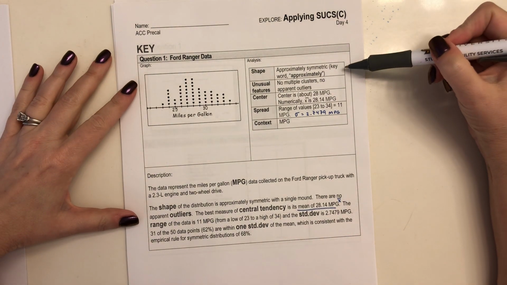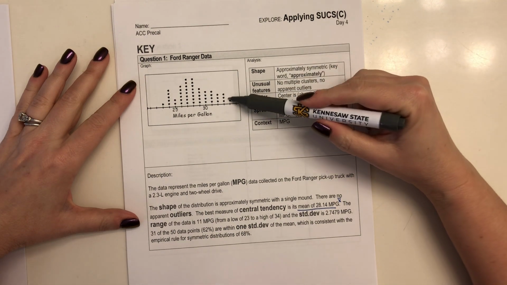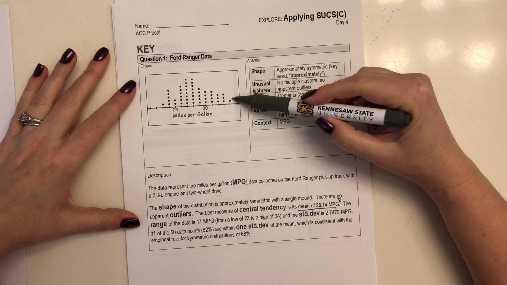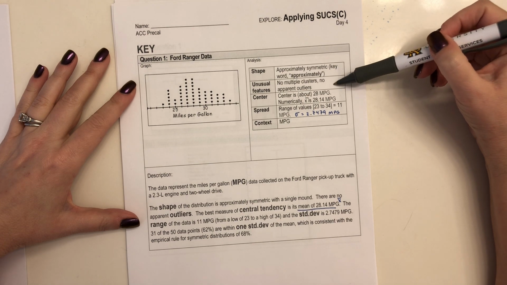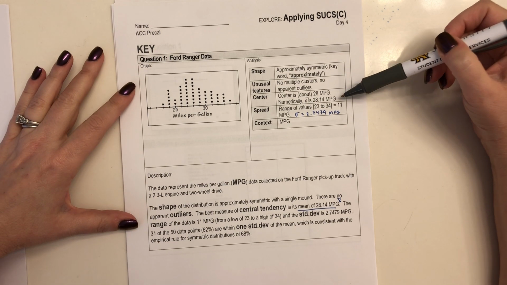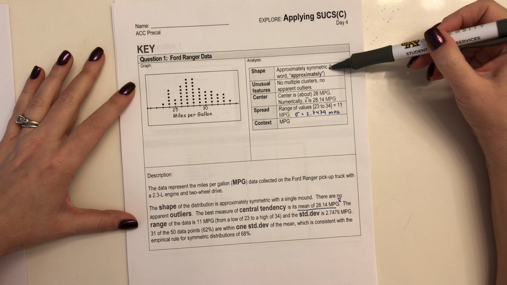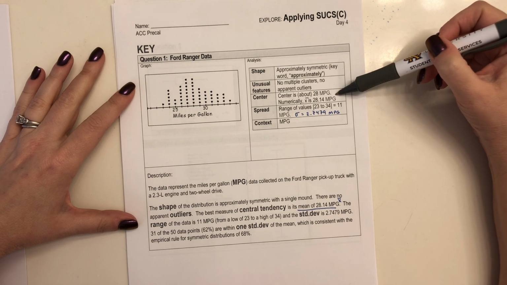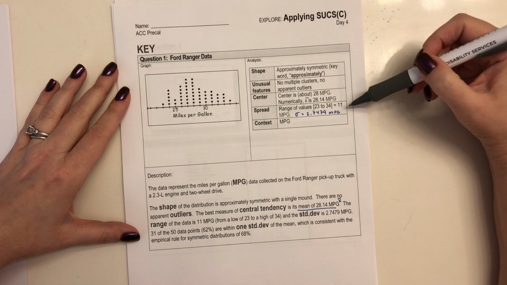So look at your data. You'll notice that your data is approximately symmetric. Yes, there is a tiny bit of skewing over here to the right, but it's not bad, so we're going to say approximately symmetric. There are no unusual clusters or apparent outliers, so there's not one data point that's away from the others. If you calculate the center, because it's approximately symmetric, we're going to use the mean, which is x bar. That comes out to be 28.14, so we can say about 28 miles per gallon.